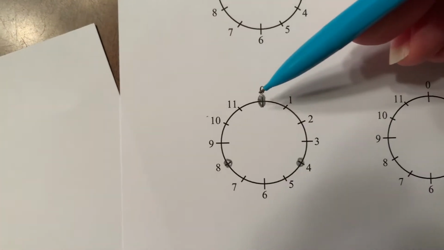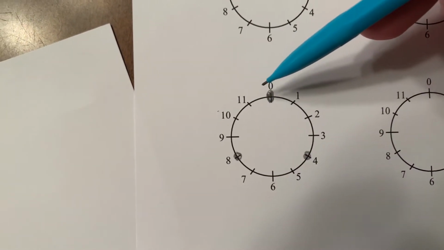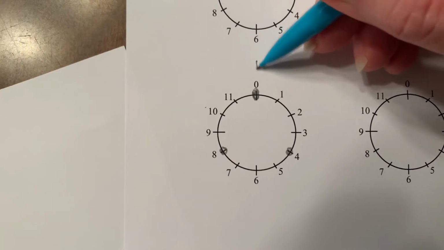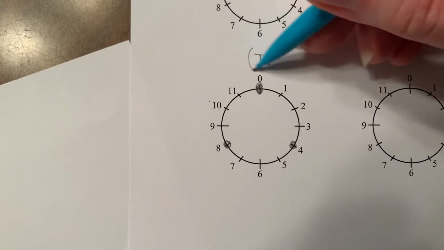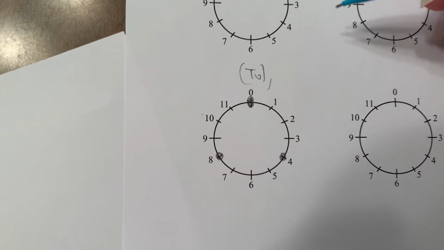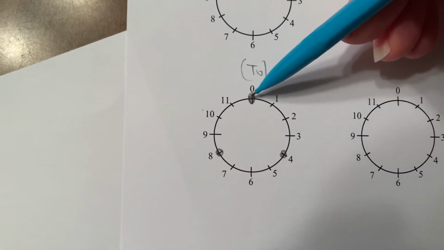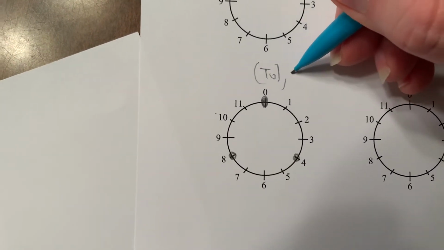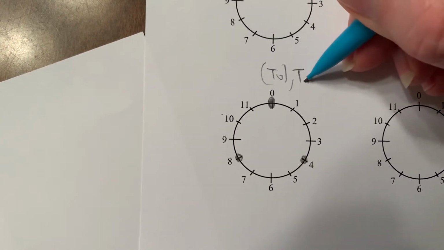So besides T0, which of course would give us these same notes, that's kind of the trivial case. I'll put that in parentheses just because we need it for our formula later on. But also, I can get these same notes again if I transpose by T4. Right?